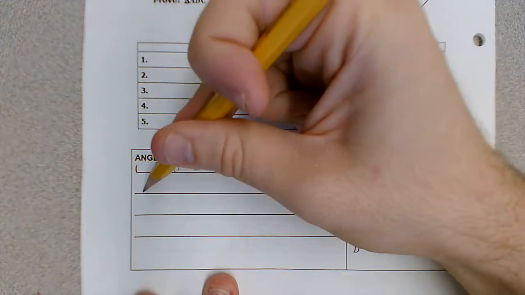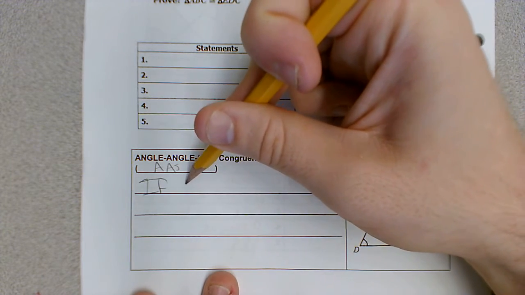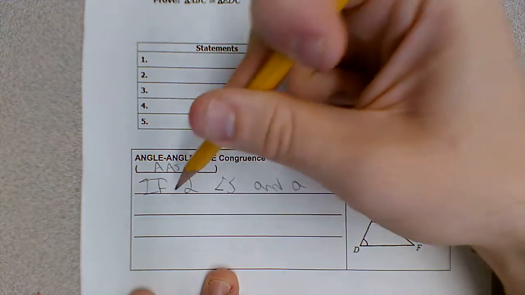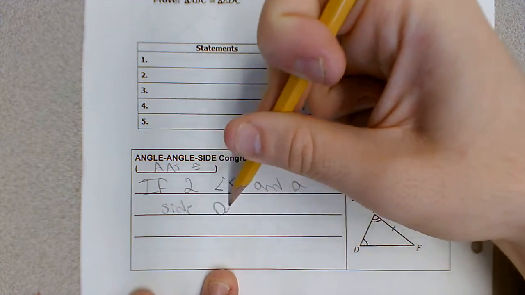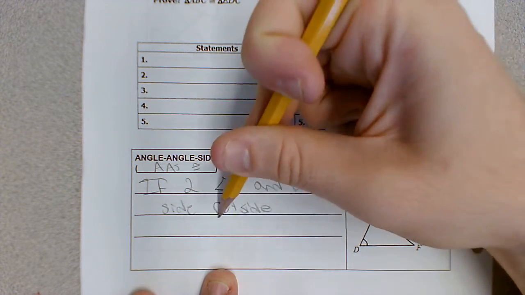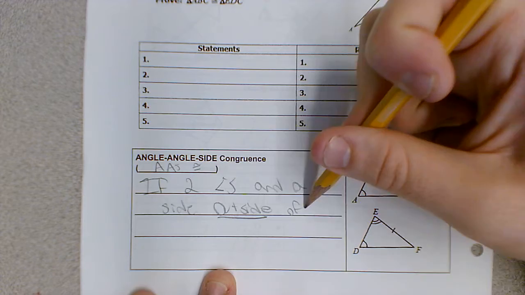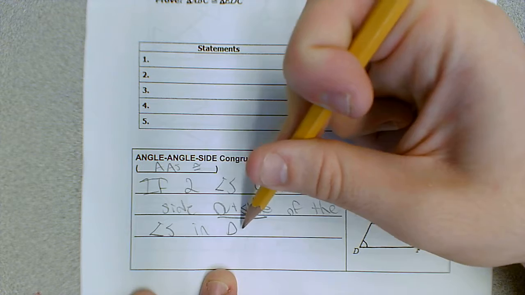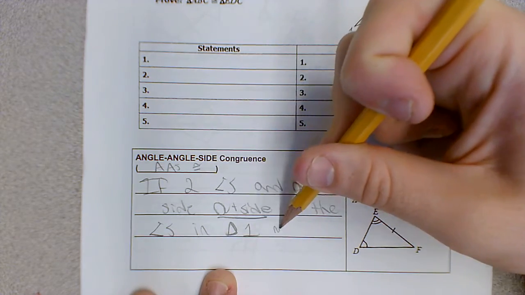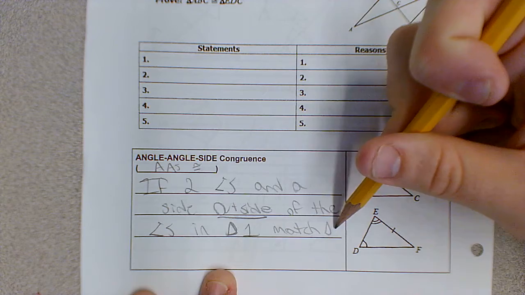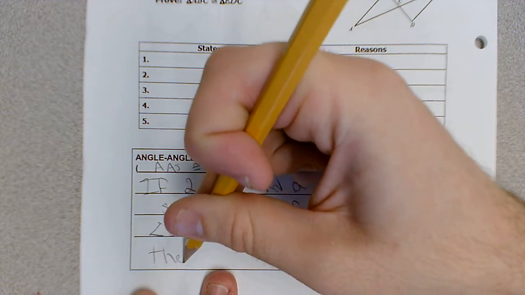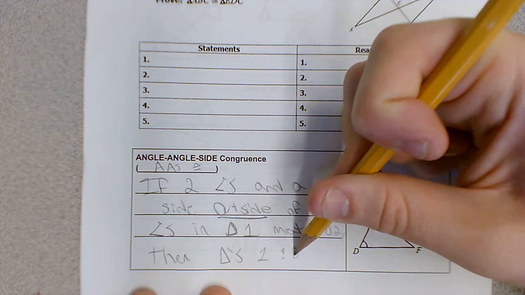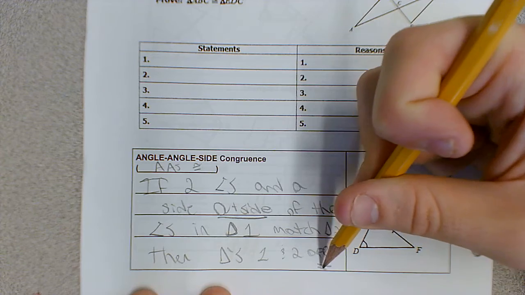And I'm just going to say if two angles and a side outside of the angles in triangle 1 match triangle 2, then triangles 1 and 2 are congruent.